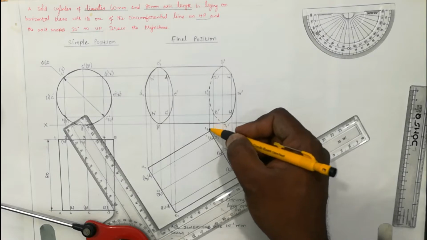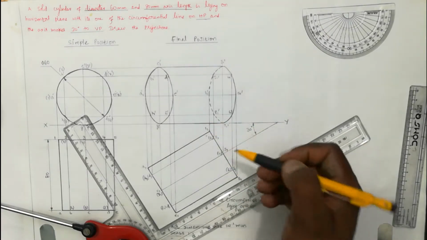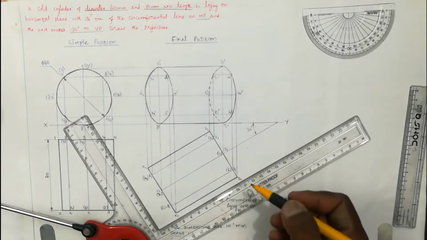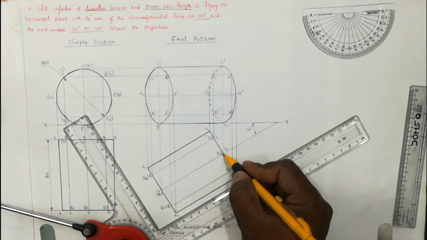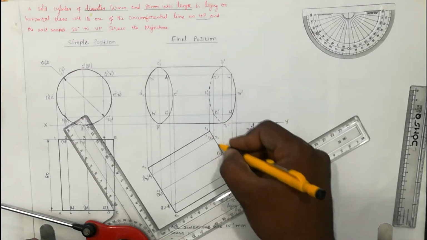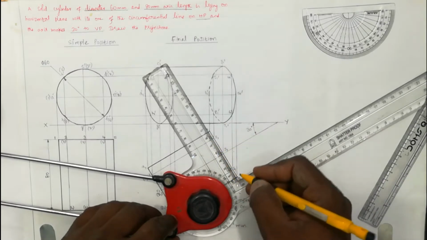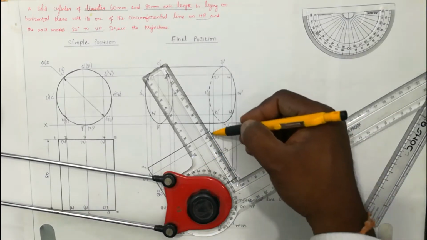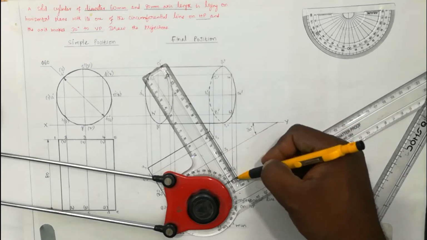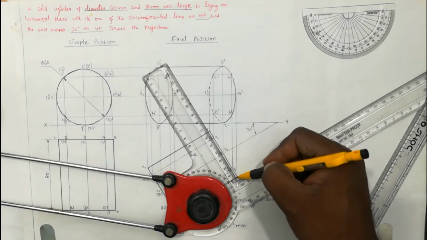You can take your own gap, some distance in front of VP. It is not given in the question. You can take your own distance and take a point on this inclined line. Let us take this as a point. Draw one inclined line like this. Using this scale, you can construct this line so that on this inclined axis line, this side will be 30 and the other side will be 30. So 30 plus 30 will be 60 mm, equal to the diameter of the cylinder.